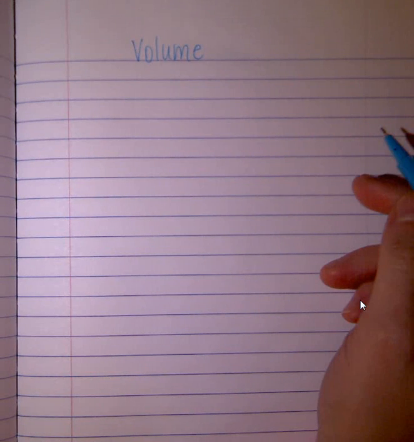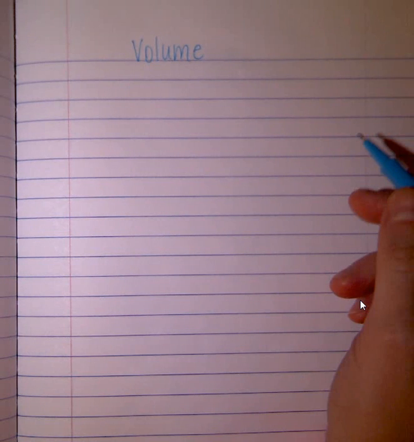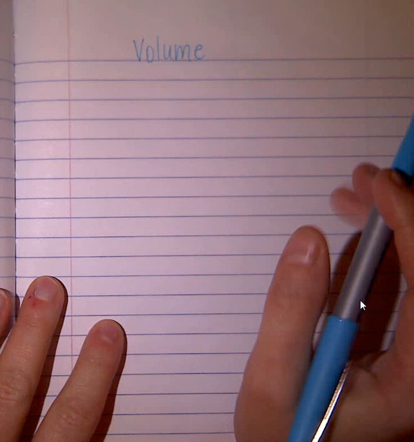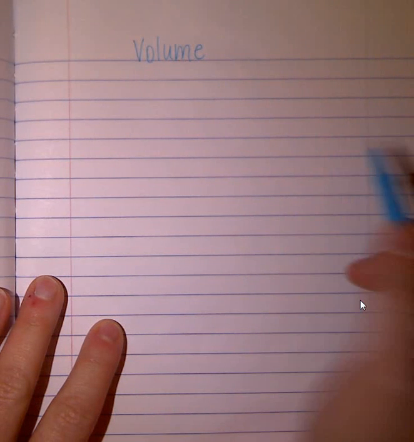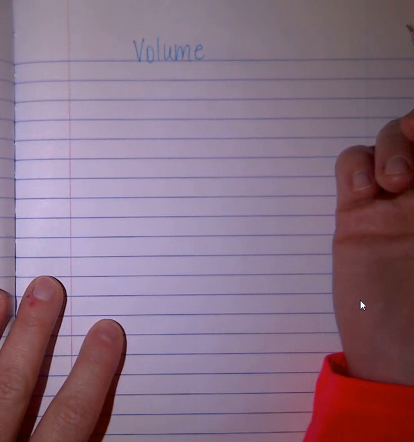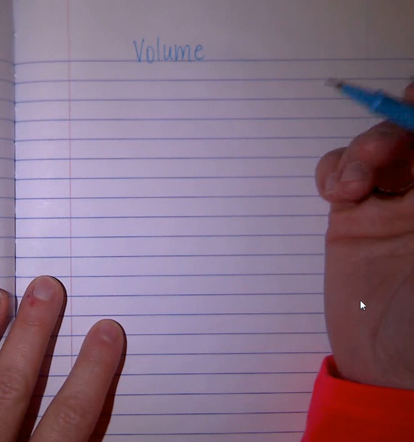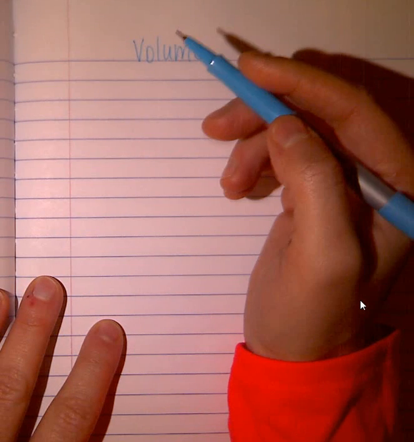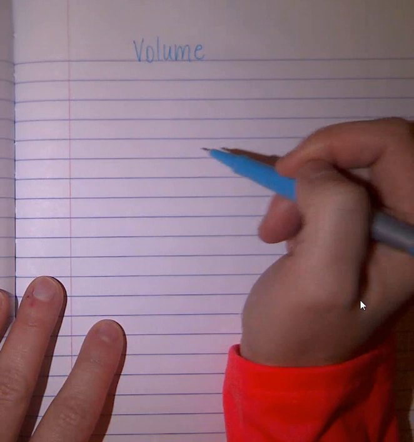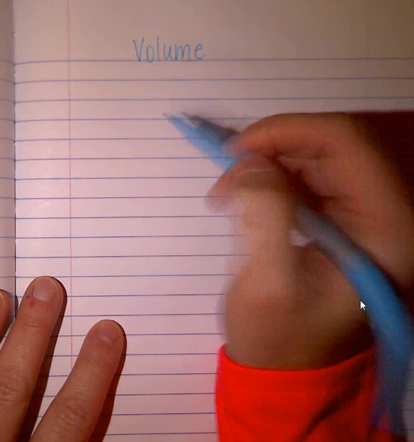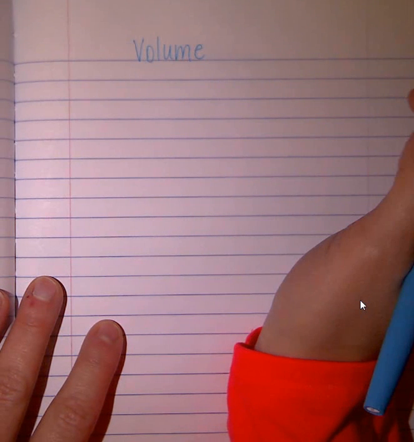The first thing you need to know is that your background knowledge in volume is length times width times height. When you were in maybe 6th grade, you may have briefly touched on volume, and what you knew about it was you take the length, the width, and then you add in that third dimension, the height, and that gives you an object's volume.